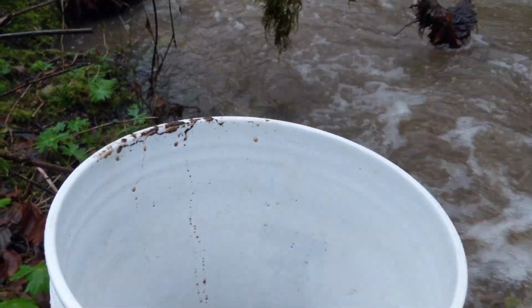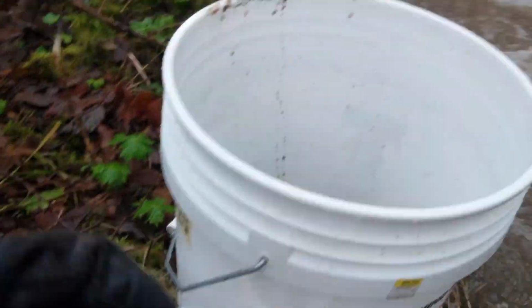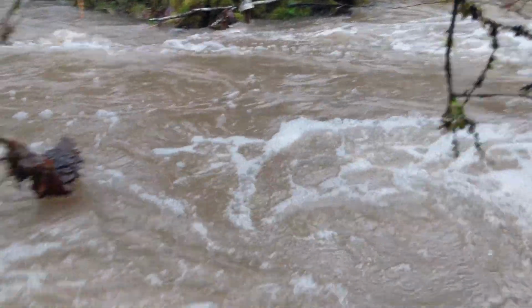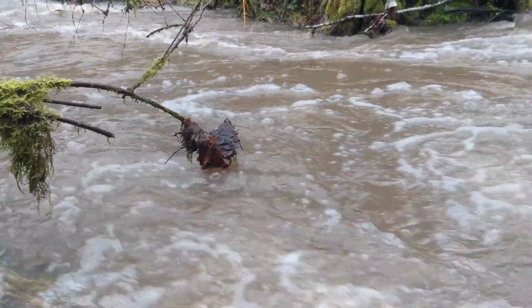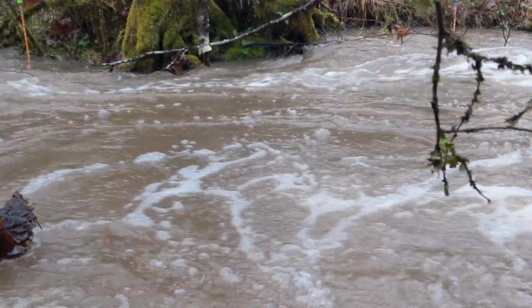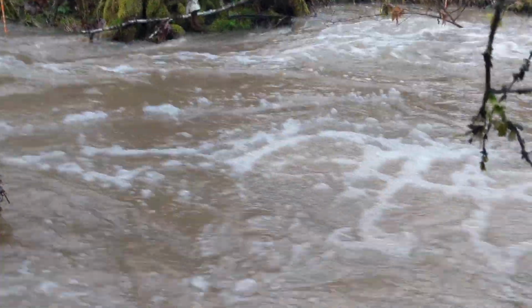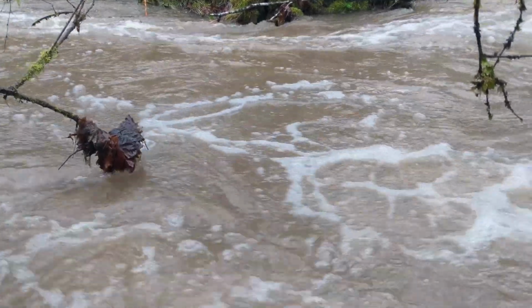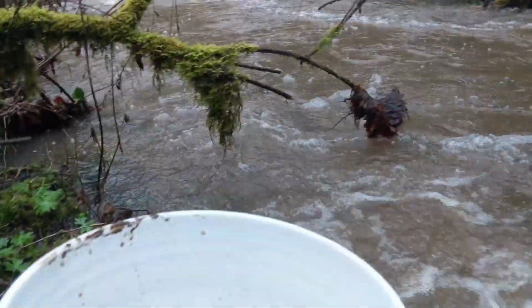I'm going to keep doing this for a bit here. I was thinking I might, those are smaller ones, go see whether these are moving quickly. There's two small ones, two bigger ones now.